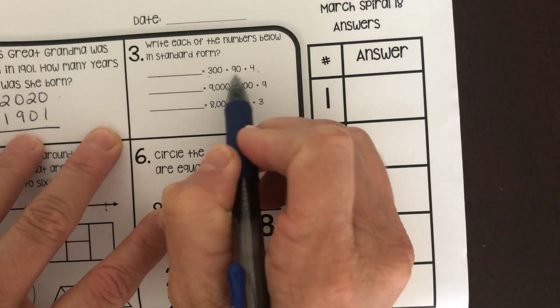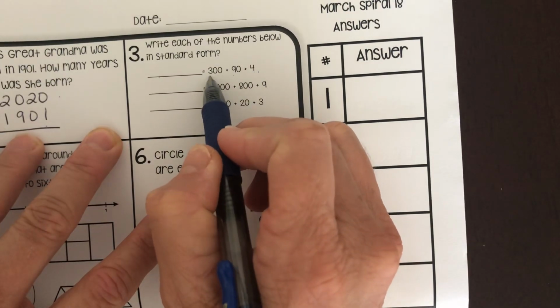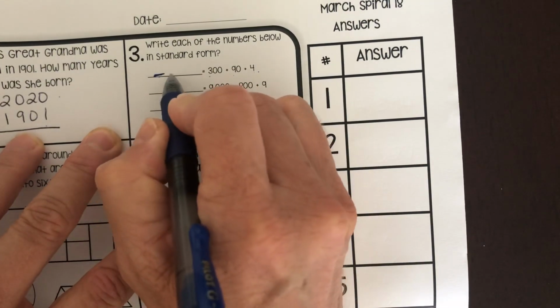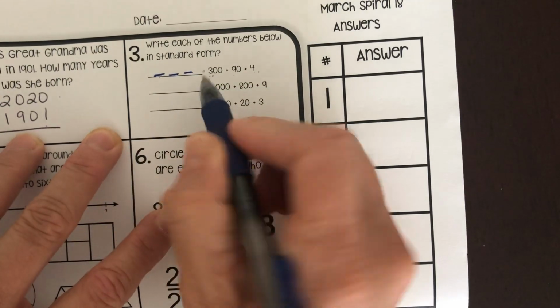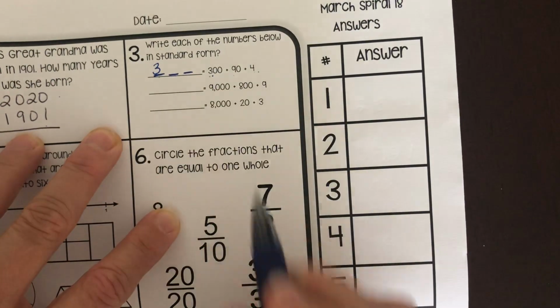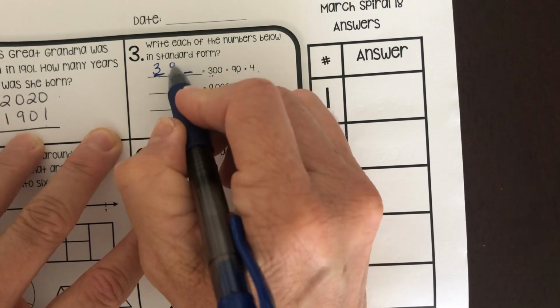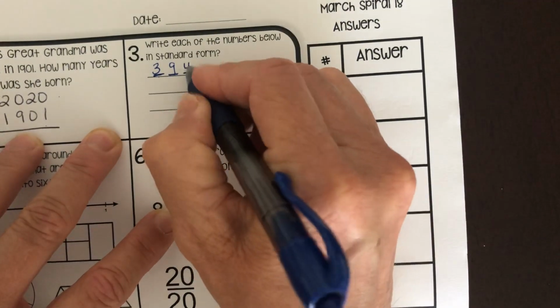You look at 391. 300 is your biggest number. So you know you're going to have 3 place values. Okay, so 300, the 3 goes in the 100. 90 is 9 tens, and 4 is 4 ones.